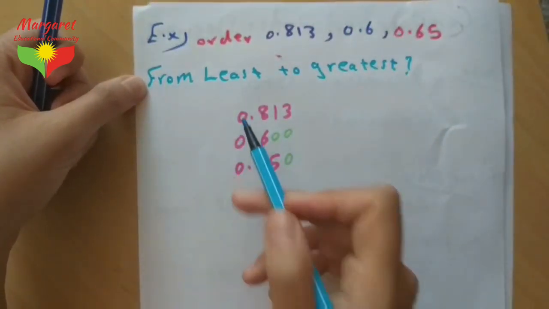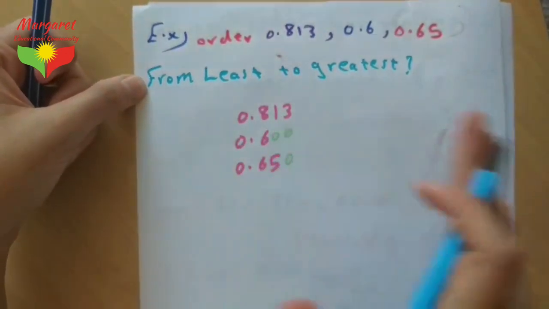Since the three numbers have the same 0, you must go to the next number.